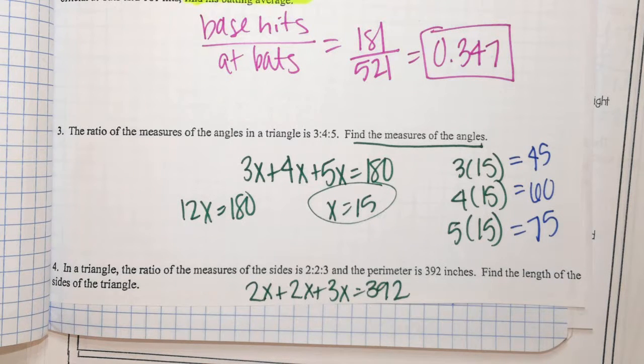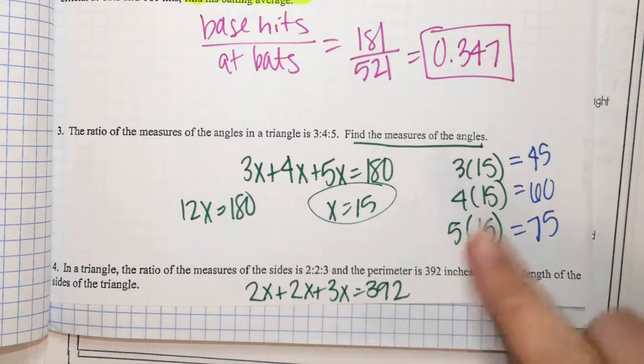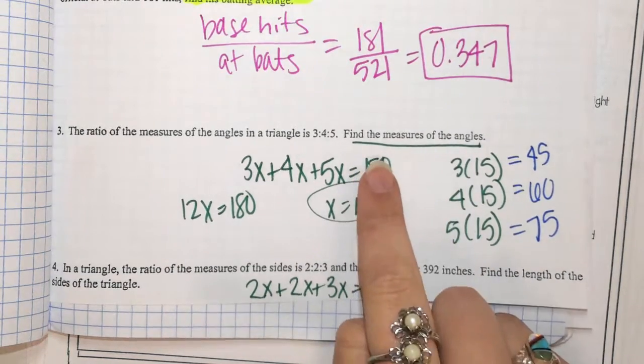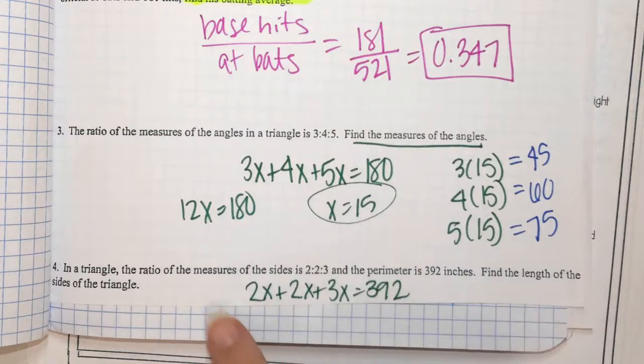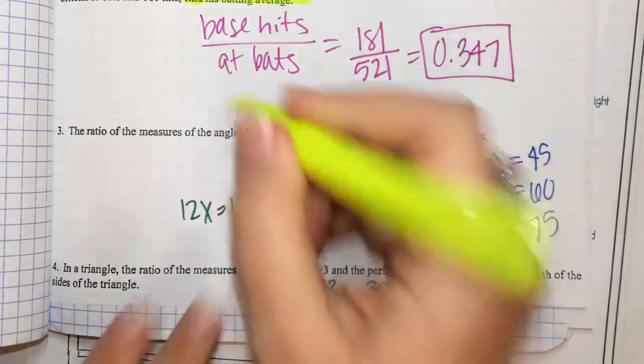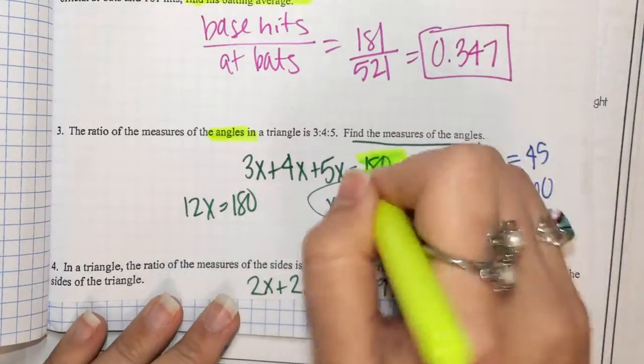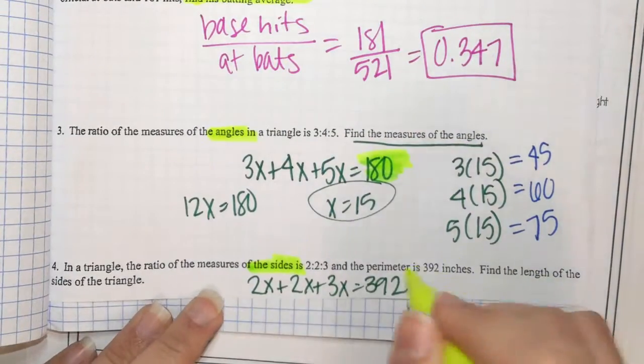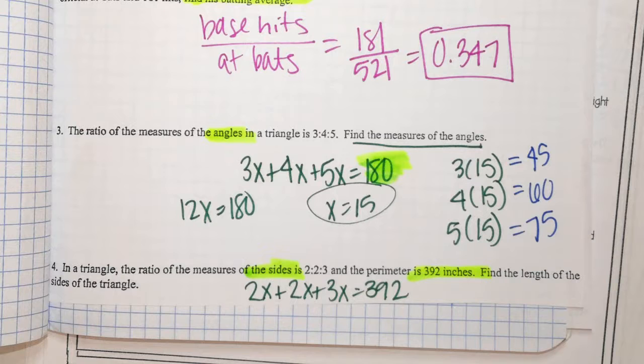triangle out of this? Okay, baby, this is a different thing. These were angles, so we use 180. These are sides, so we use the perimeter. So please, make sure you read that this says angles, so we use 180. This says sides, so we use the perimeter. You cannot set sides equal to 180 or 90. Now, add it together, give everybody a minute to solve, put your hand down, I'm going to let you answer.